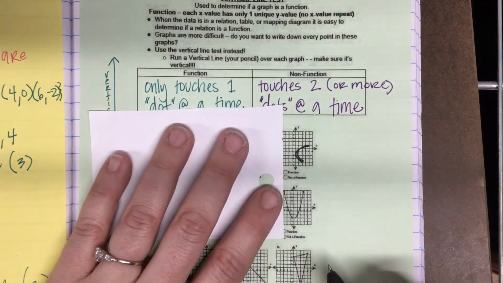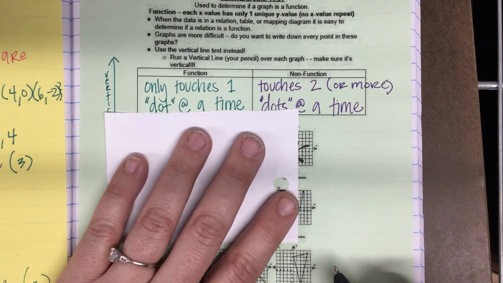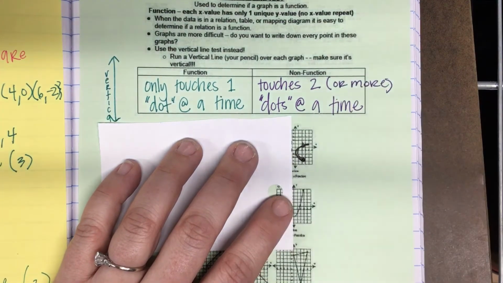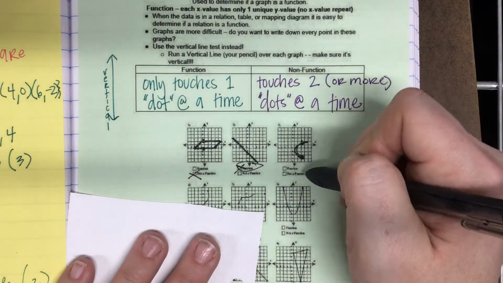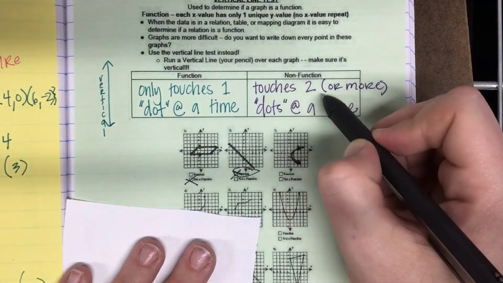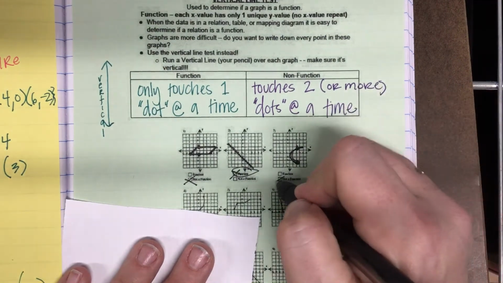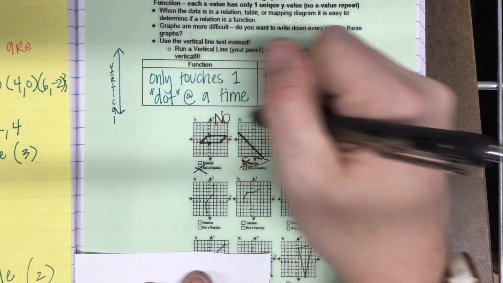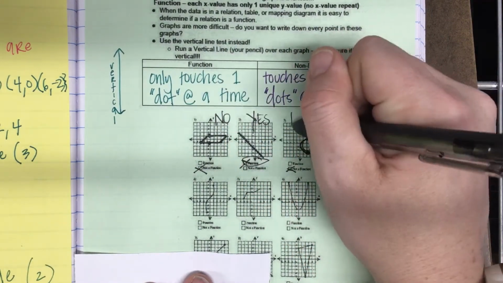I go across, across, across, here and here. There are other places, but are there dots on top of each other? Touches two or more? Not a function. So this is no, yes, no.